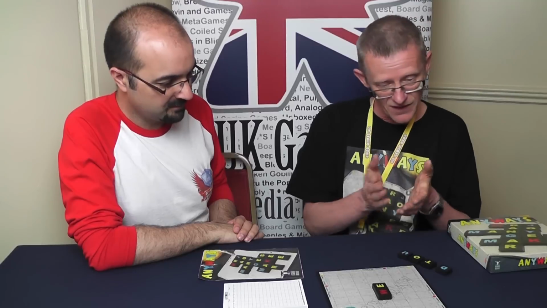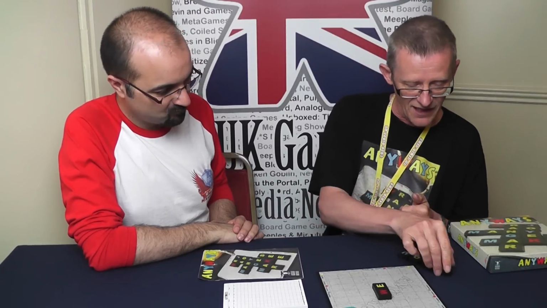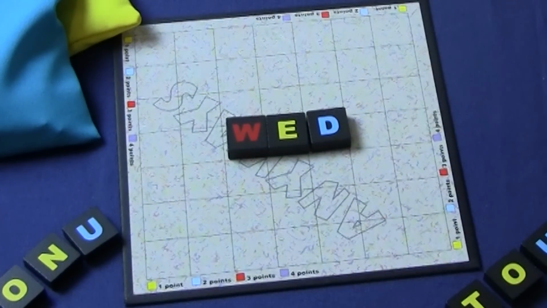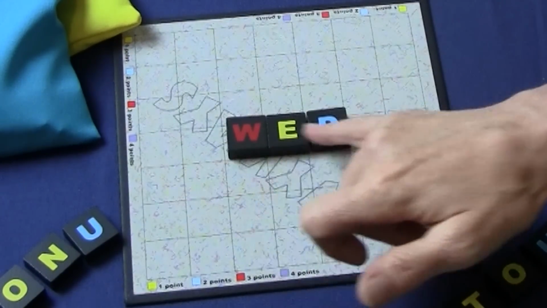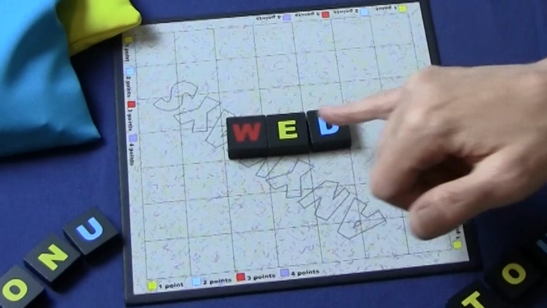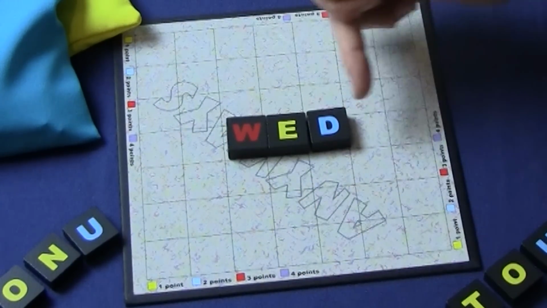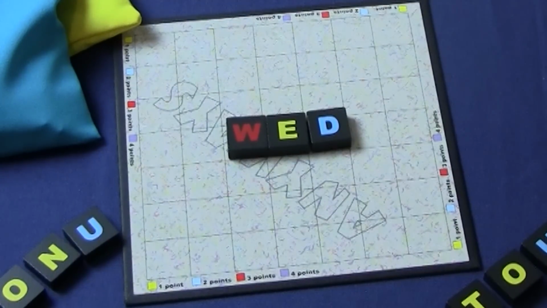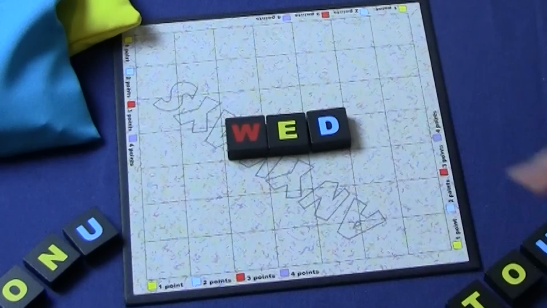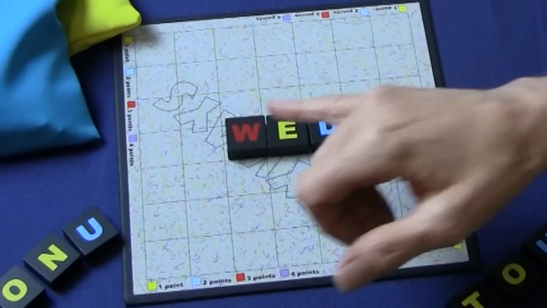Moves to the next player, they look at what's on the board and think, I will add a D to the word. So we've got wed, but where this game becomes different is you can actually try and get words in other directions. So in this particular case, you've got wed reading left to right, you've got dew reading right to left. So you would score 3 for the red, 1 for the yellow, 2 for the blue to give you 6.